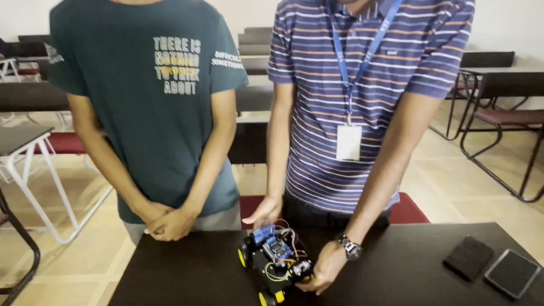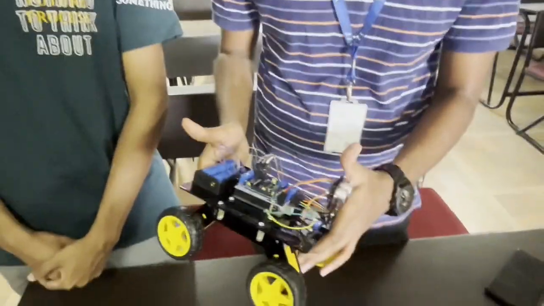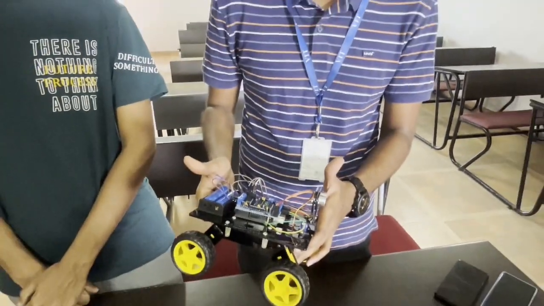Morning everyone, I am Naveed Mohammed and this is Shankar Jyothish. We have teamed up to make an obstacle avoiding robot. Now I invite my friend to explain the components of the robot.